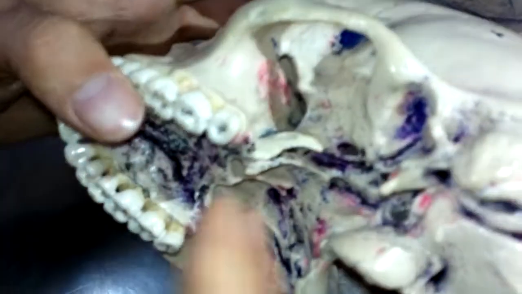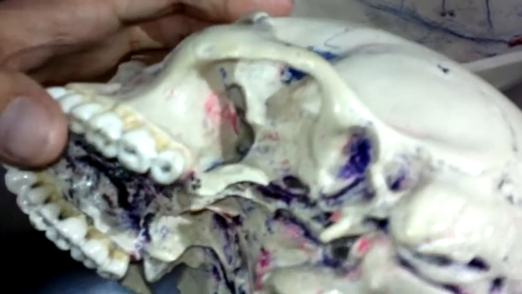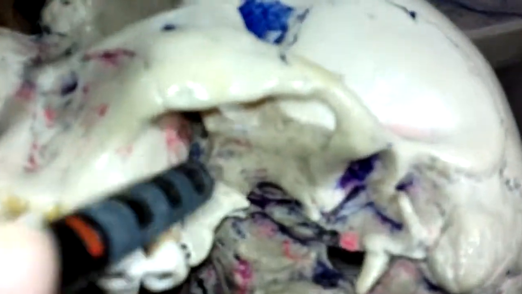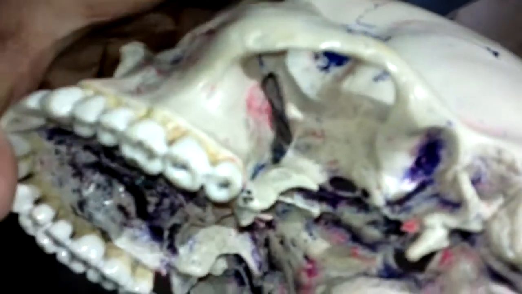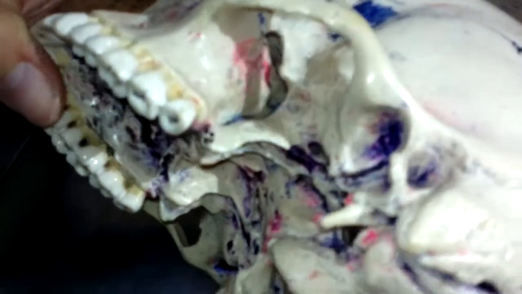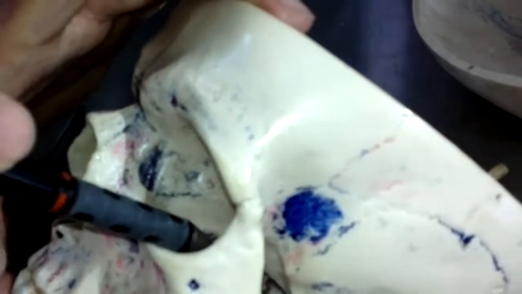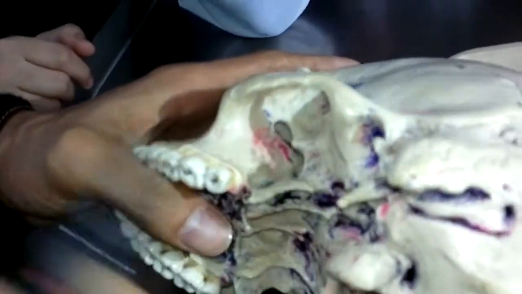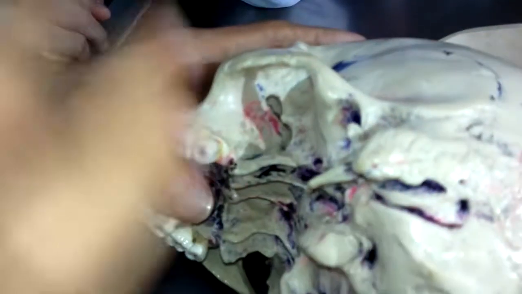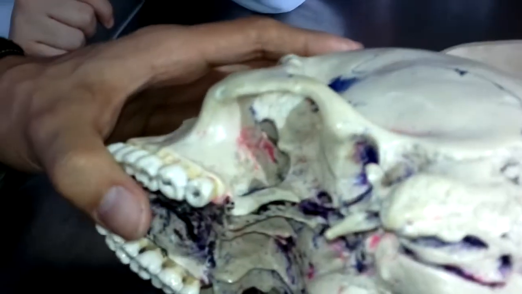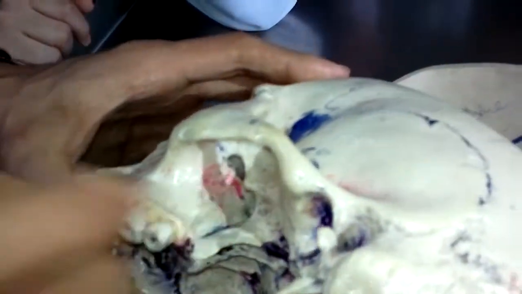It communicates superiorly with the cranial cavity via the foramen rotundum. This foramen is the foramen rotundum. It communicates anteriorly with the orbits via the inferior orbital fissure. This is the inferior orbital fissure. It also communicates with the infratemporal fossa via the pterygomaxillary fissure. So it communicates with these cavities.